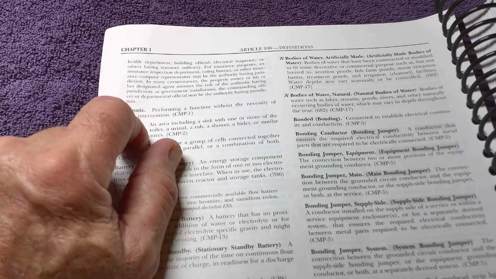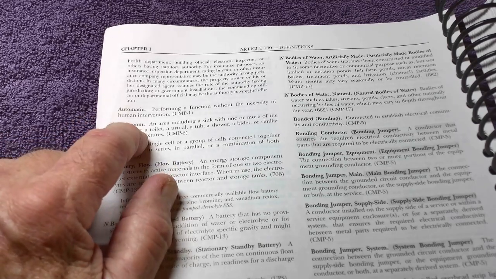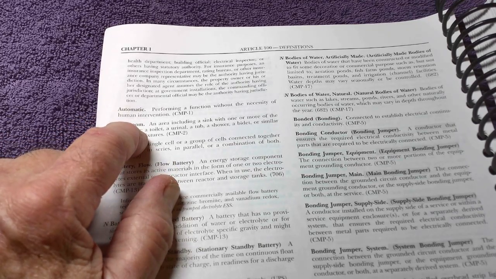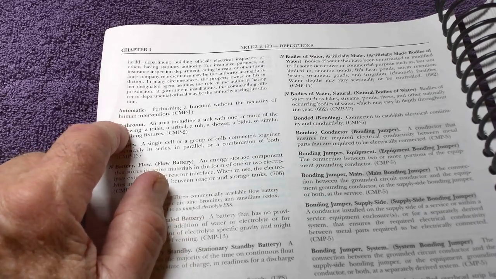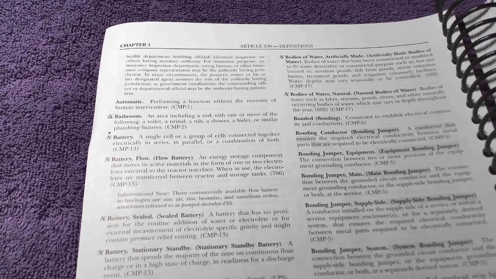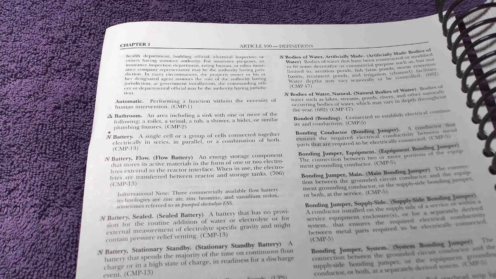Basically, that's what this code is. This entire code book is for the prevention of fires. Remember, it's written by the National Fire Protection Association. So it's all about the safeguarding of persons and property from hazards arising from the use of electricity. We don't want anything to burn down.